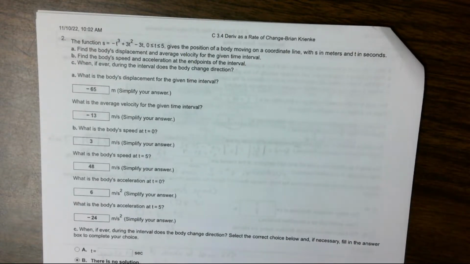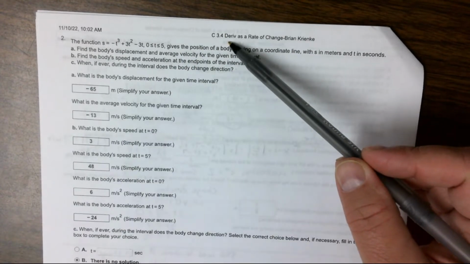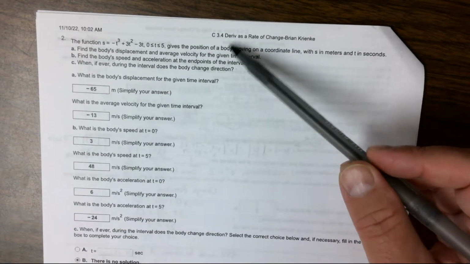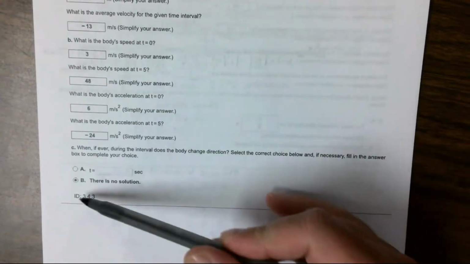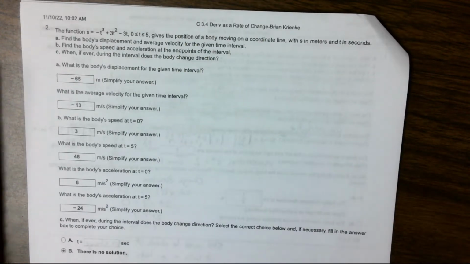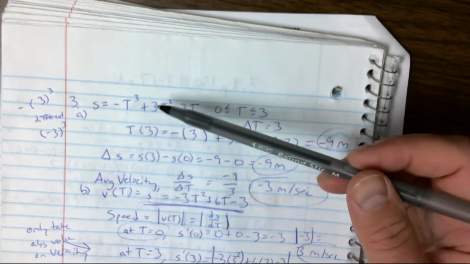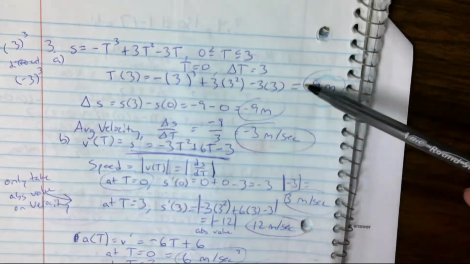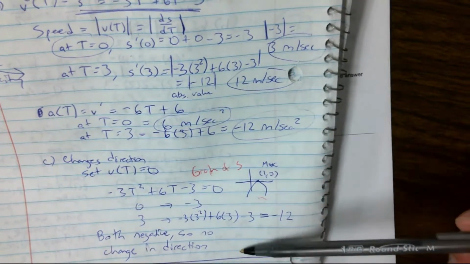Hey everybody, we are continuing 3-4 on the homework. This is starting with number 2. Now, as a reminder, this is 3.4.3. And so, if you're referring to my previous video, it's like this one where we had to do T of 3 and then did all this work. Kind of like the last question.